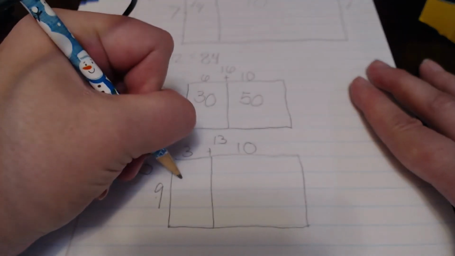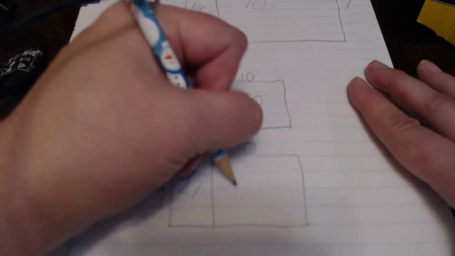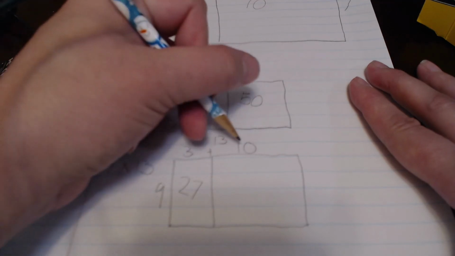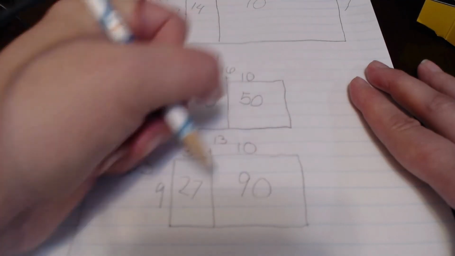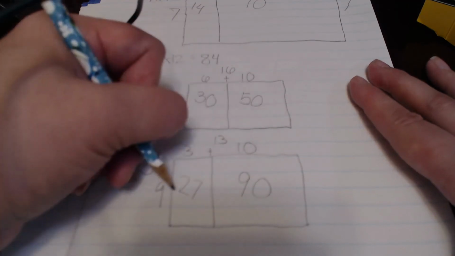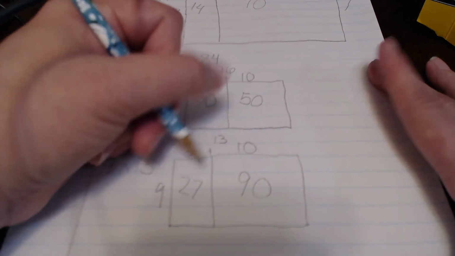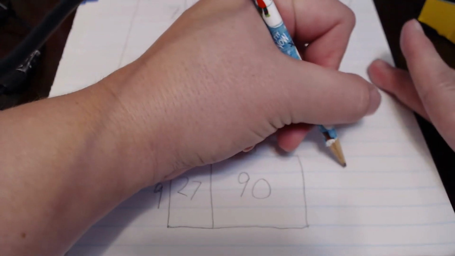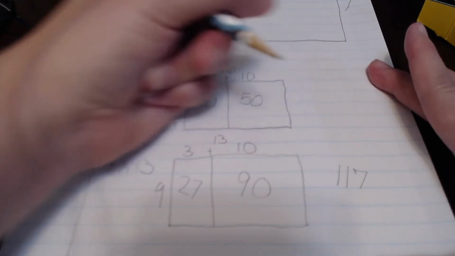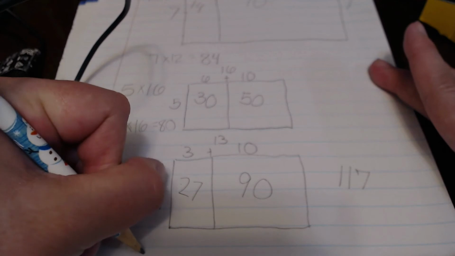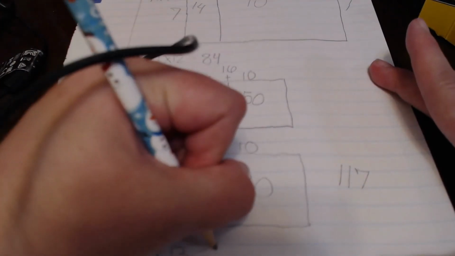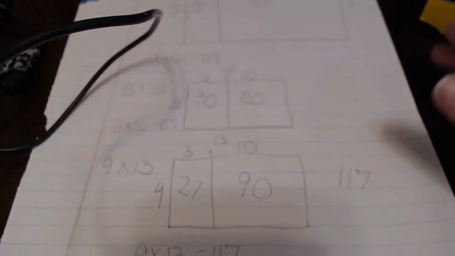9 times 3, 27. 9 times 10, 90. See, even Miss Kemp makes mistakes when she talks. 90 plus 27 is 117. So that means that 9 times 13 equals 117.